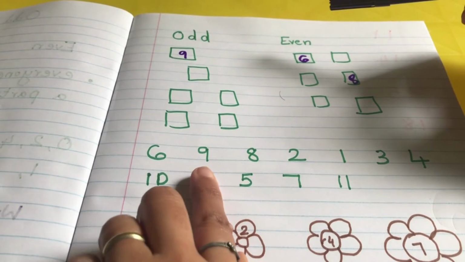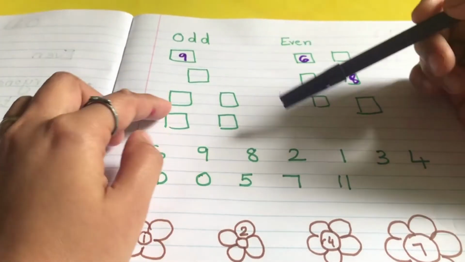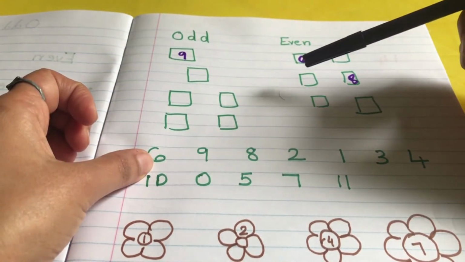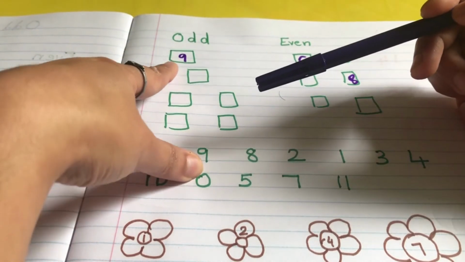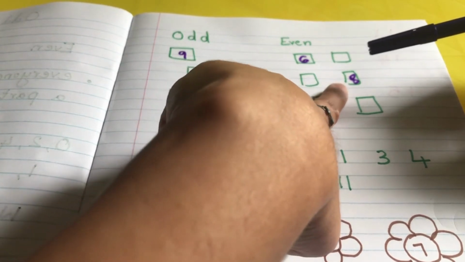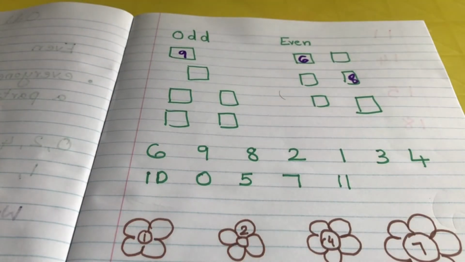Now what the kid has to do is look at these numbers and write them under the respective boxes. So 6, it is an even number, so it goes here. 9, it's an odd number, so it goes here. 8 is an even number, so it goes here. So this is also a very good activity to practice even and odd numbers.